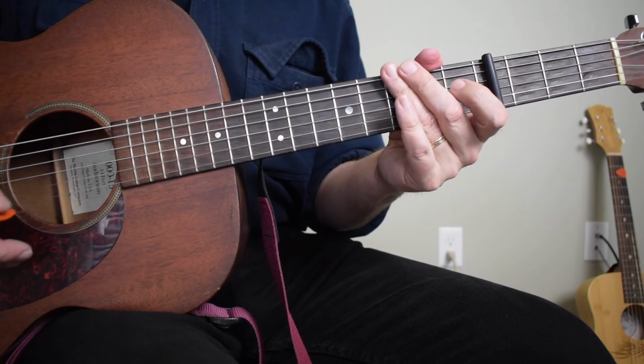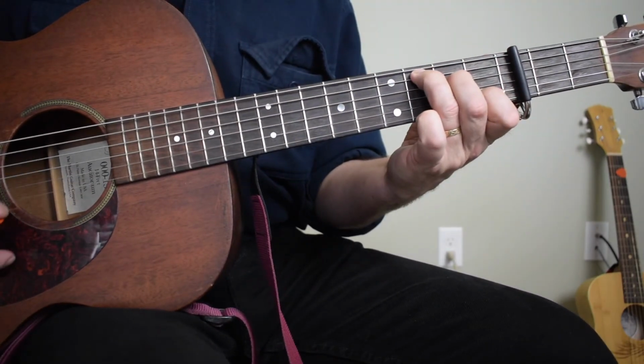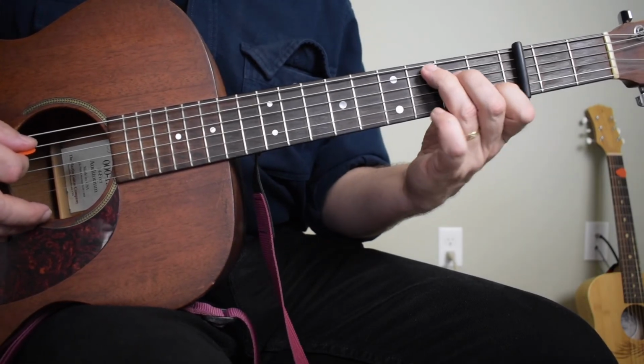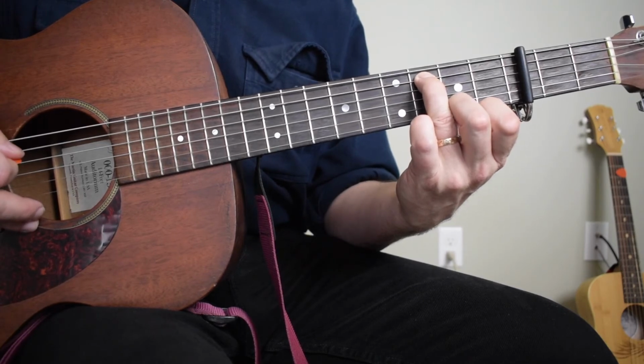So this is how we access things like the key of E flat. Now I'm doing the same C shape, but my 3rd finger is on the 6th fret, and that note is an E flat.